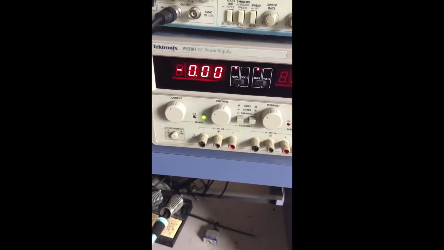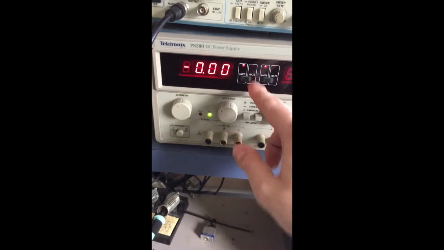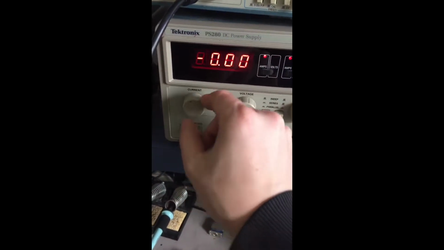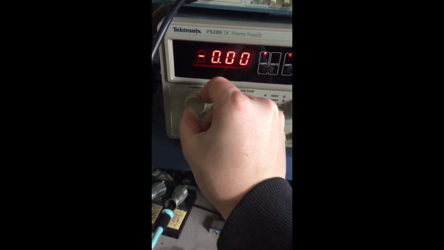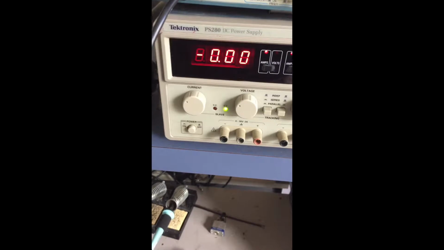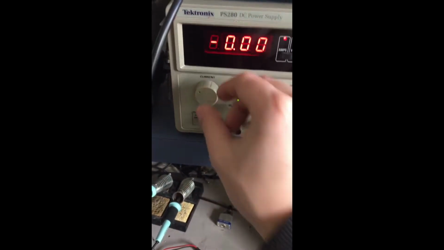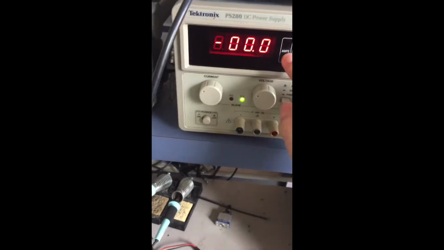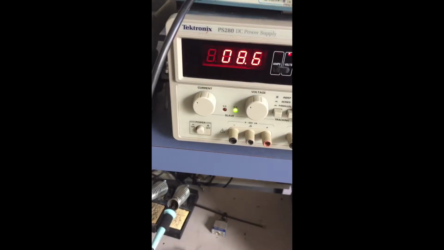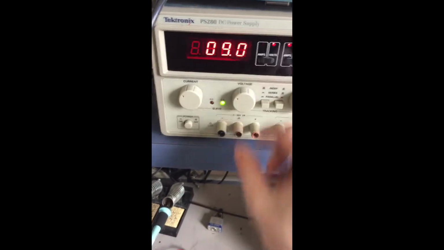Alright, here we have the power supply on. We have it set to the amp selection. I don't have a load attached, but here you can see we have a current knob, and this is how you can adjust what current limit you want. If I had a load attached, you could actually see the amperage change, and it would also affect the voltage. You can also change the voltage by using this knob.